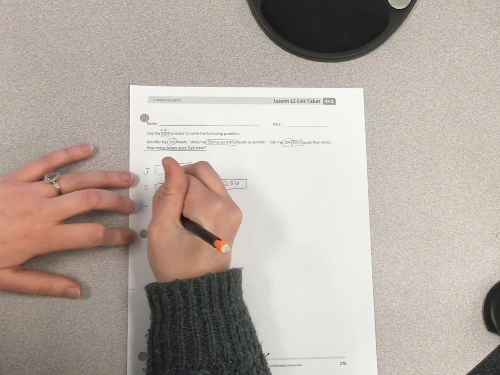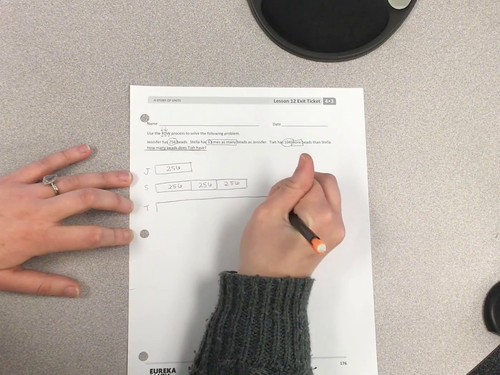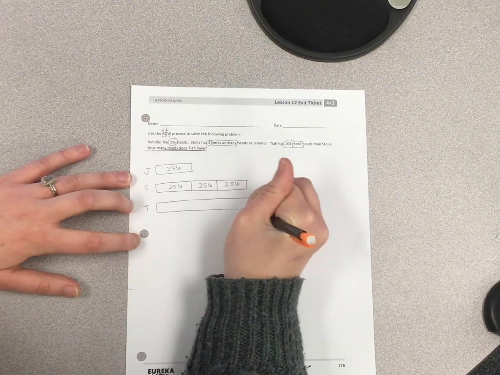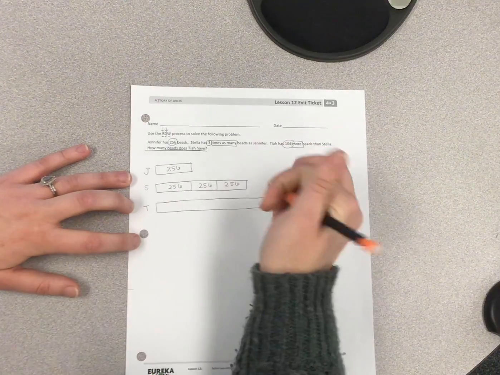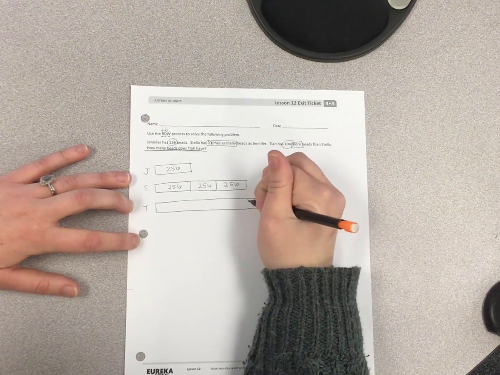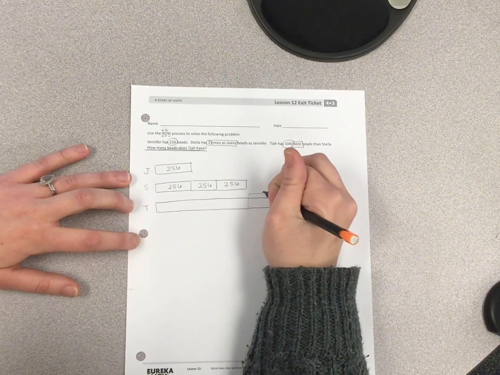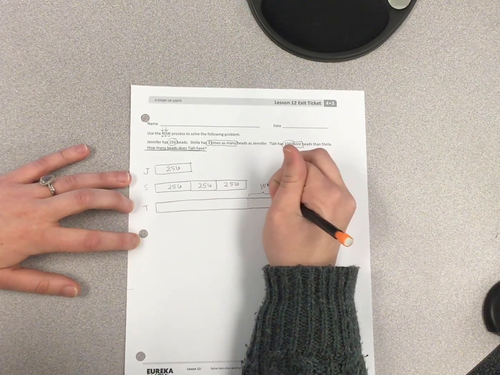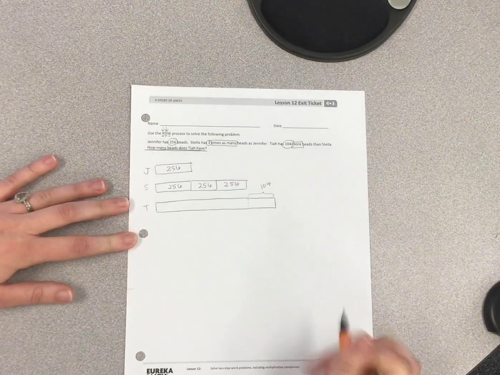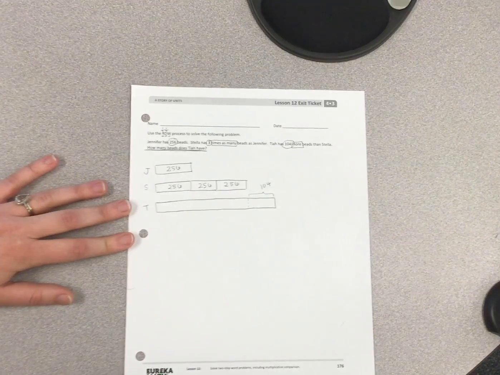That means if Tia had a tape diagram, it would be even longer than Stella's. How much longer? I don't really know, but I know however long it is, it's 104 beads more than what Stella had.